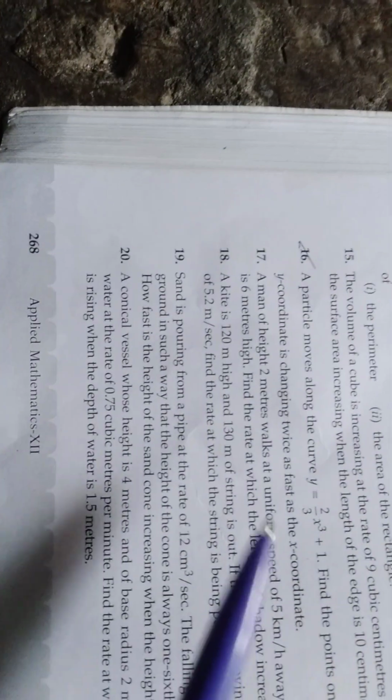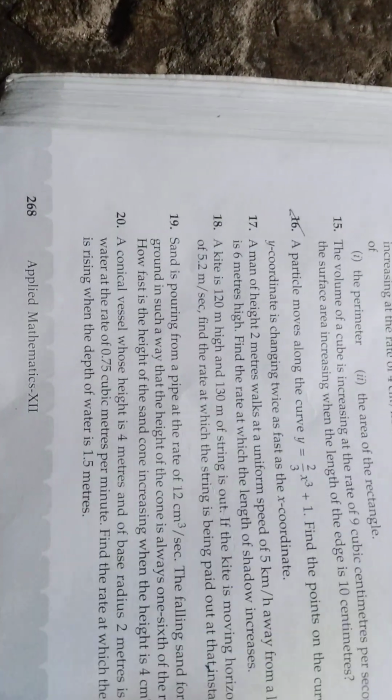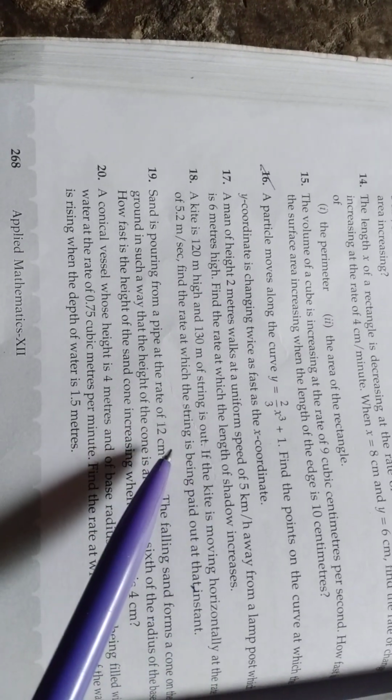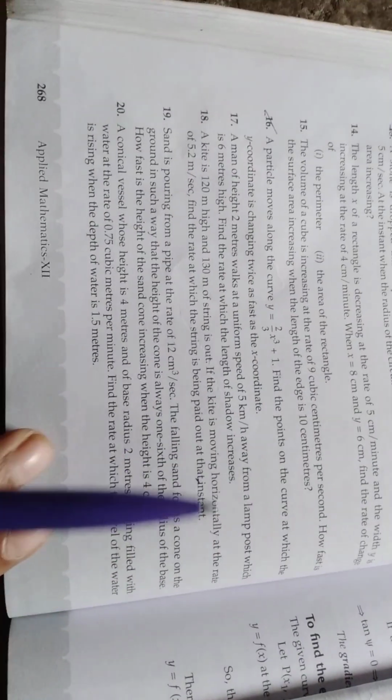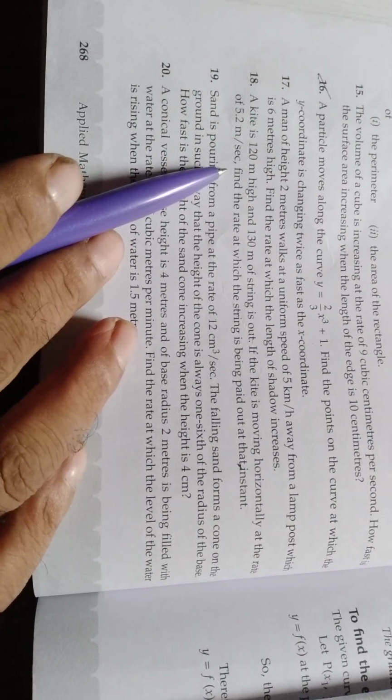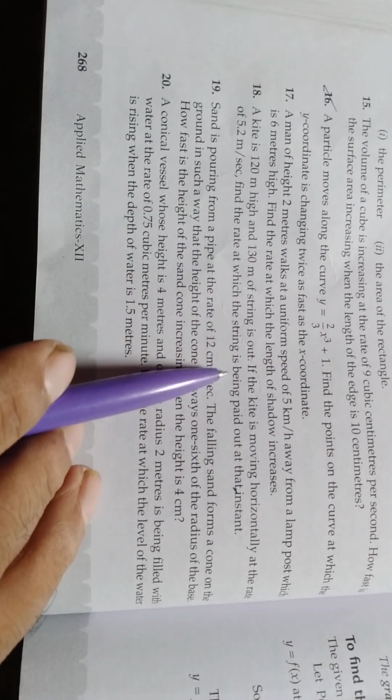Now, question number 18. A kite is 120 meters high and 130 meters of string is out. If the kite is moving horizontally at the rate of 5.2 meters per second, find the rate at which the string is being paid out at that instant.